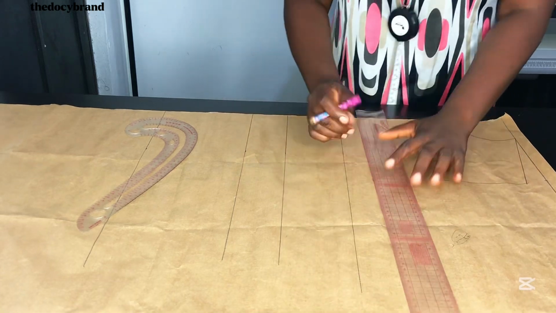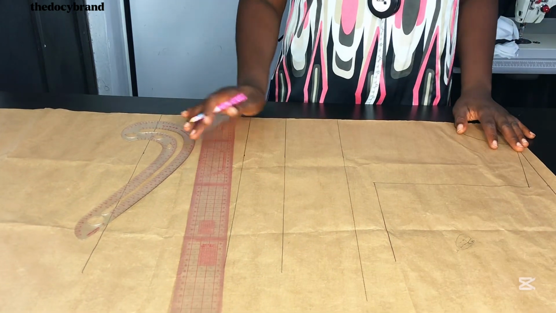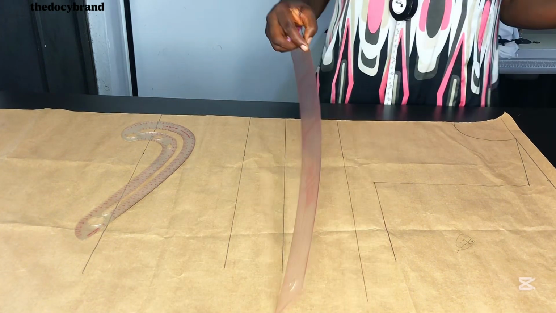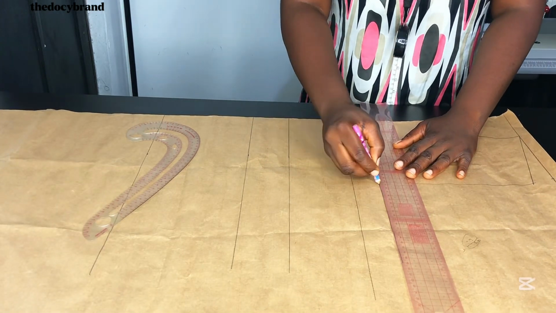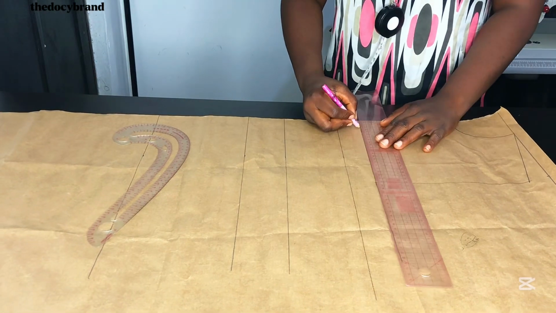I've successfully connected that line, and I've rolled it out to that extent. You can decide to roll it out to this end, it depends on you. Let me just roll it out to this end. So this is a basic body pattern that I'm drafting. So I want to take my armhole.